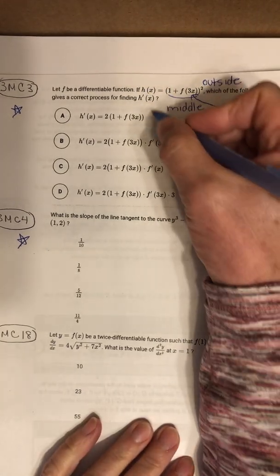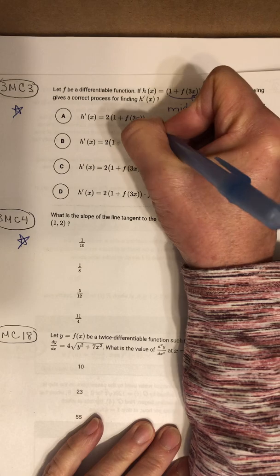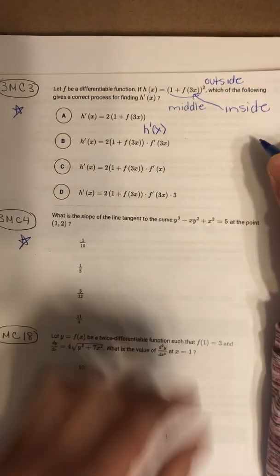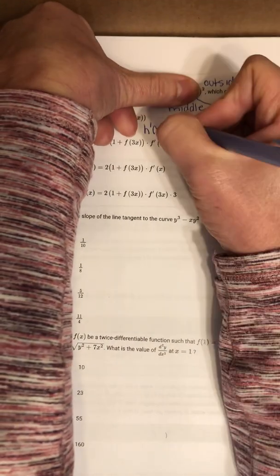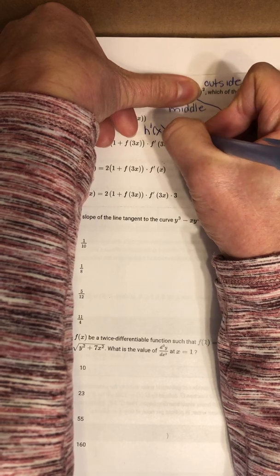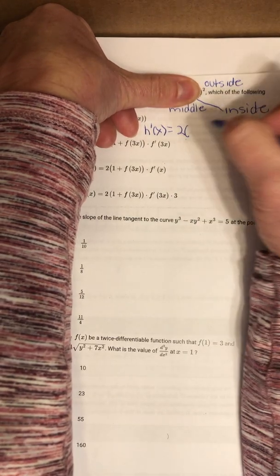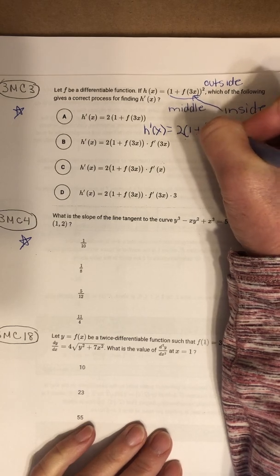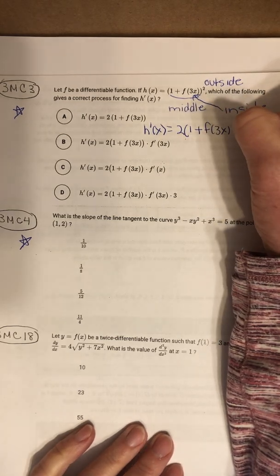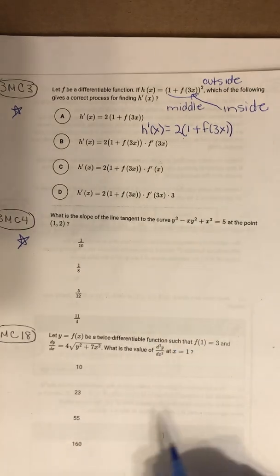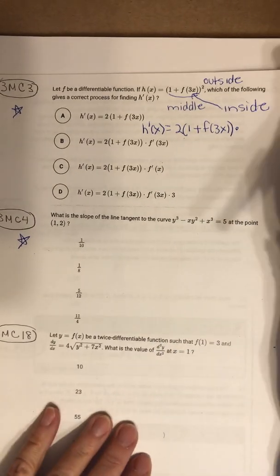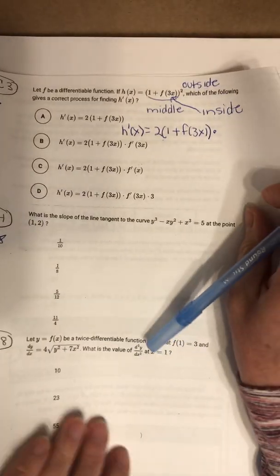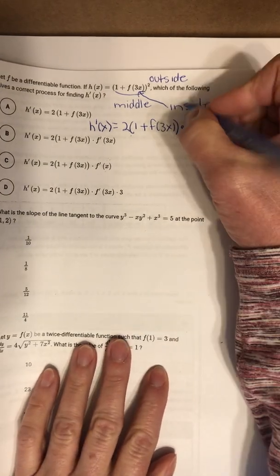Here I go. I'm going to put the derivative of h. The derivative of anything squared is 2 times anything, which is under my thumb. My anything is 1 plus f of 3x. Notice I did not change anything on the inside. Times. Now I'm going to take the derivative of the middle function.